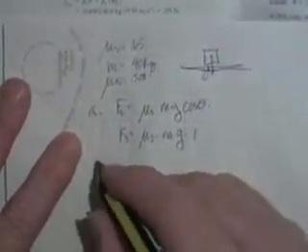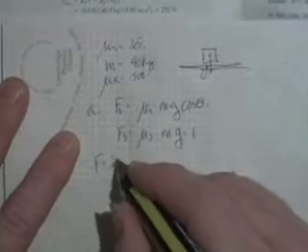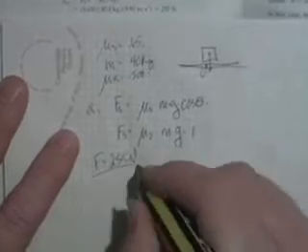The force of friction is the coefficient of static friction times the normal force, which is, in this case, mg. So we get the force of static friction. If we apply that amount of force, given to us as 255 newtons, now we're asked for part B, what will the acceleration of the crate be once it gets moving?